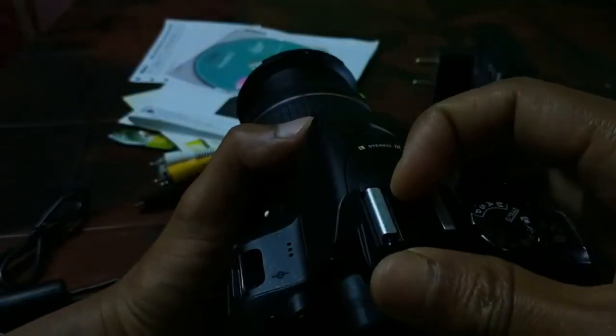On the top here you have a headphone jack. If you want to connect your trigger, you can just remove the cover and connect it over here.